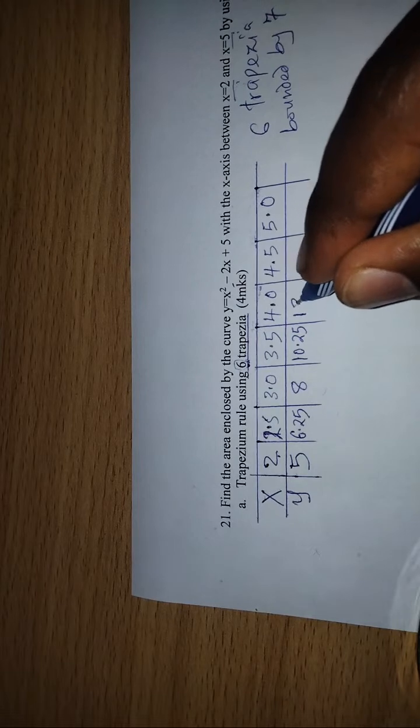Then 3.5, whereby I'll start with 3.5 squared minus 2 into 3.5, then I add 5. This gives me 10.25. The next is going to be 4. Therefore, I'll begin with 4 squared minus 2 into 4. Remember, I'm just substituting the values of x in this function to get the corresponding values of y.